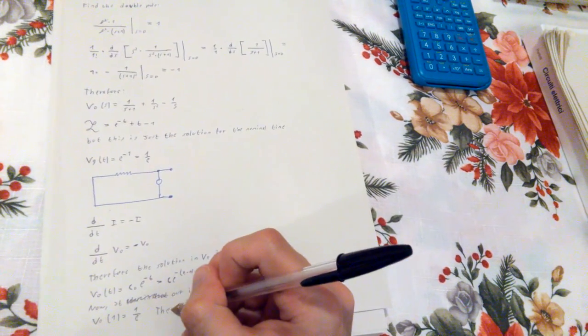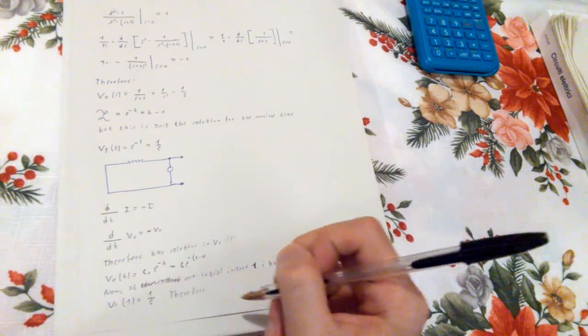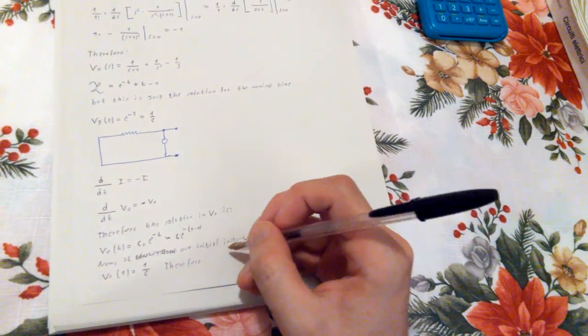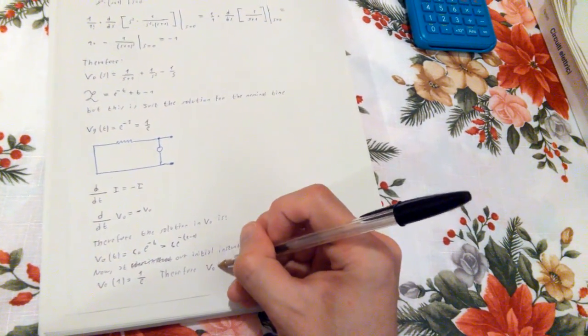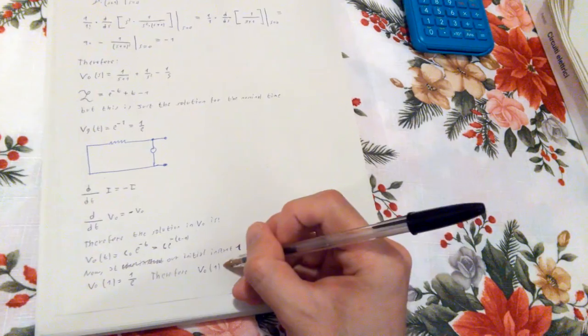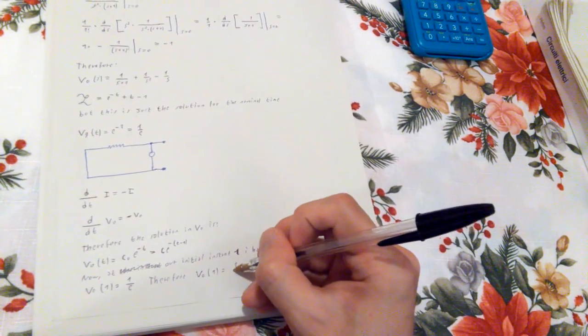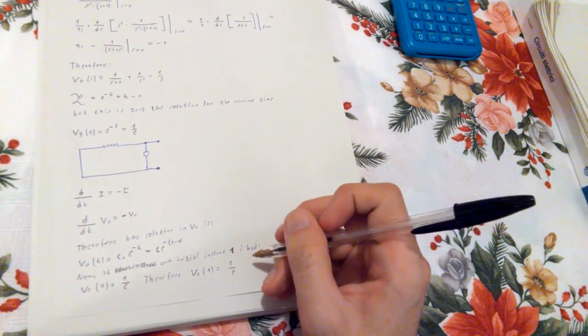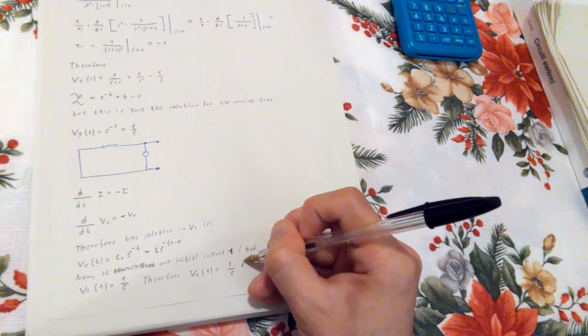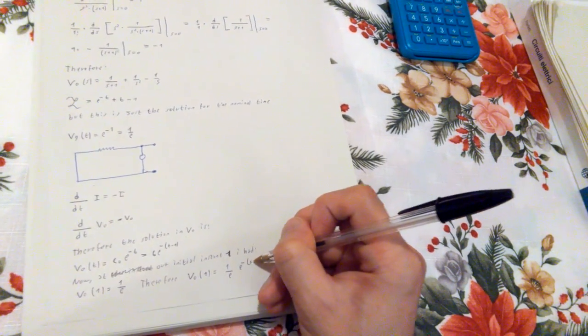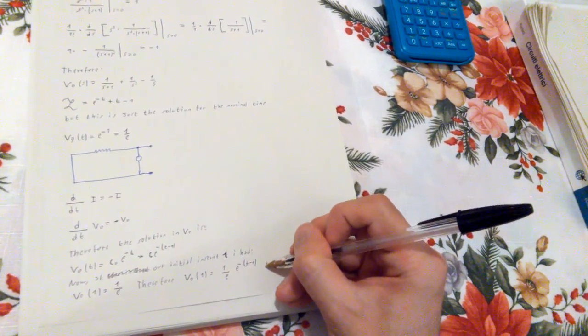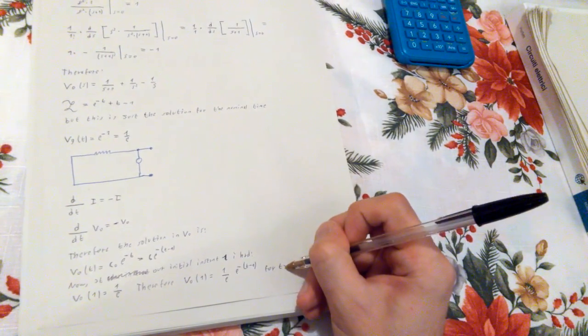Therefore V0 of t is just going to be 1 over e times e to the negative t minus 1, for t greater than 1.